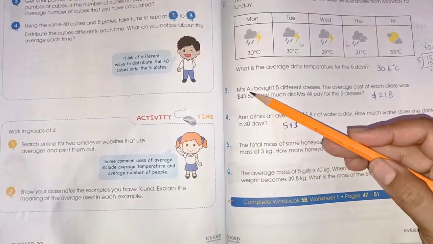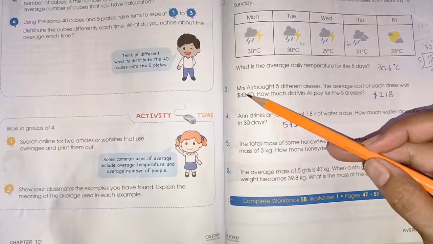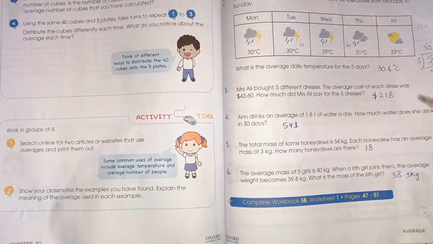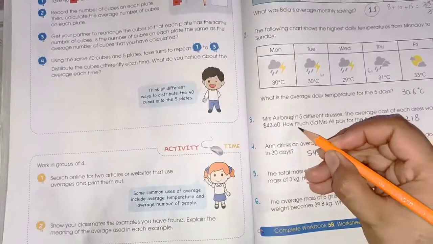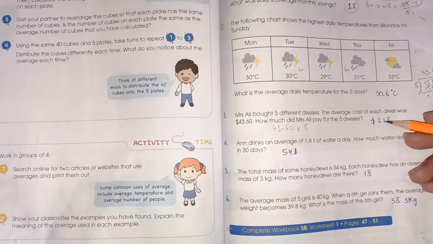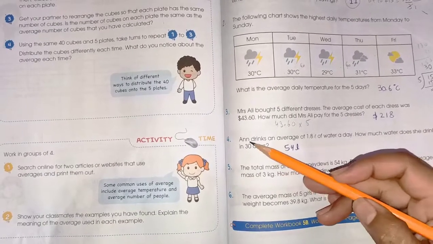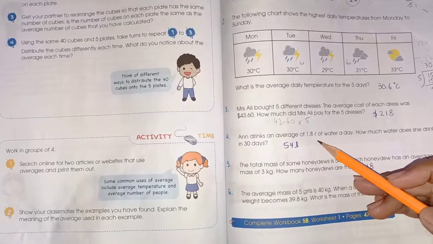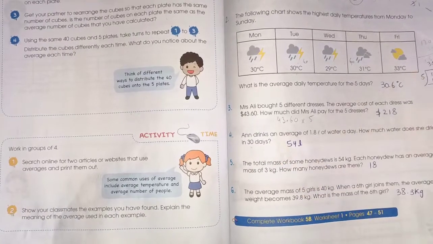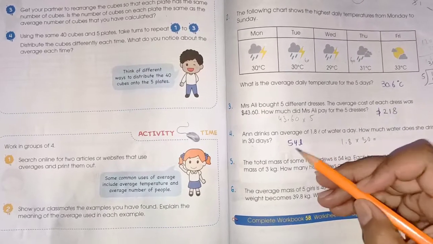Now again, Mrs. Ali bought 5 different dresses. The average cost of each dress was 43.60. How much did Mrs. Ali pay for the 5 dresses? Here we have to simply multiply 43.60 with 5. So we get the answer $218. Anne drinks an average of 1.8 liters of water a day. How much water does she drink in 30 days? So 1.8 multiplied by 30. The answer is 54 liters.